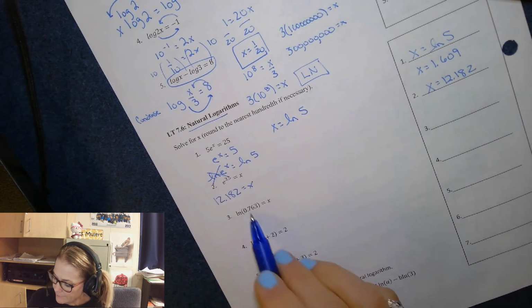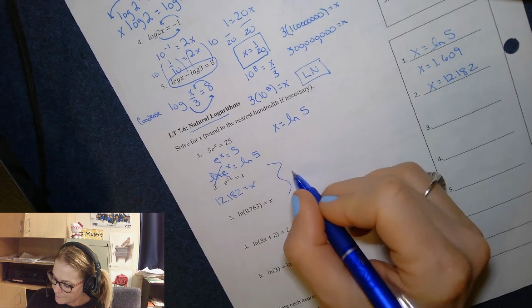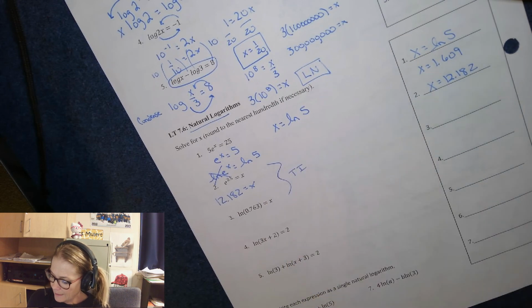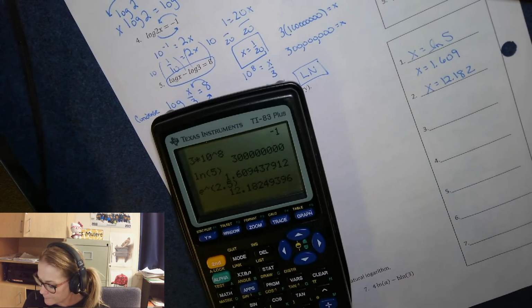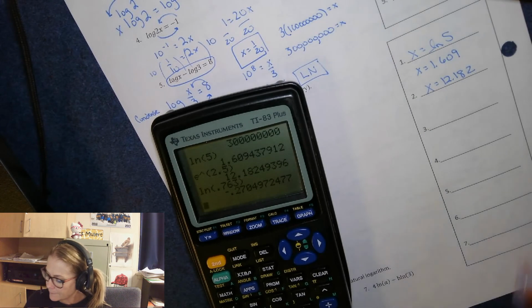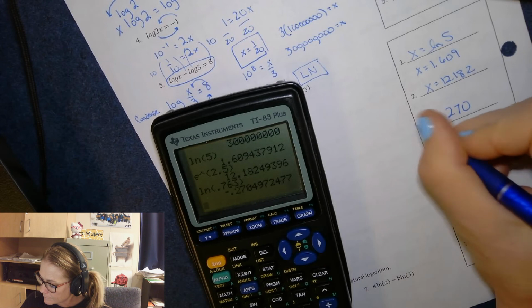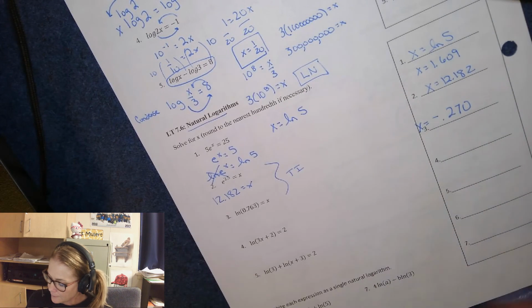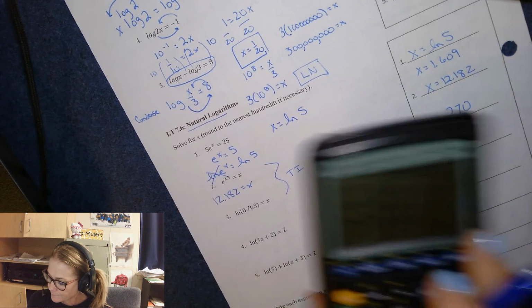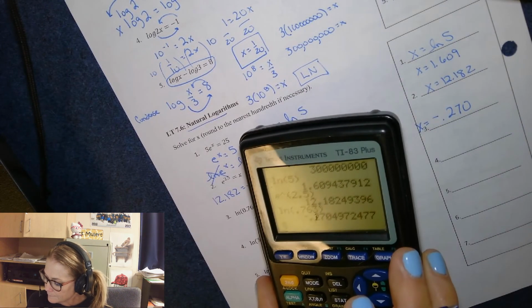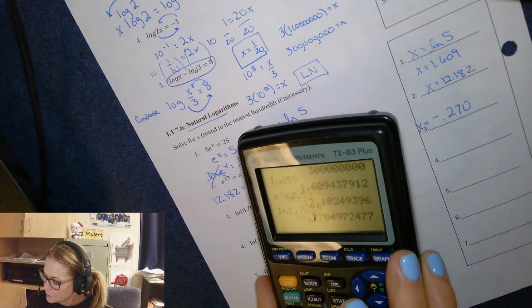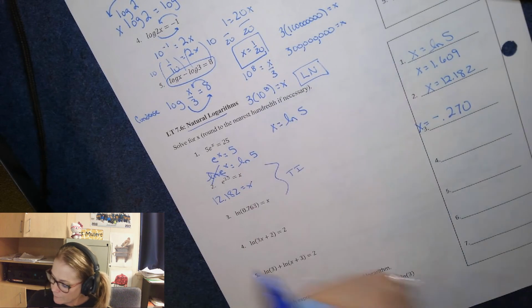All right, same thing here, straight TI, just straight TI. ln of 0.763. Okay, that's it. Okay, we just plug that in the calculator. 0.270.